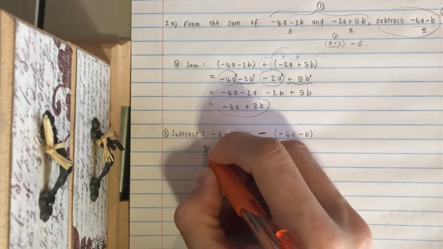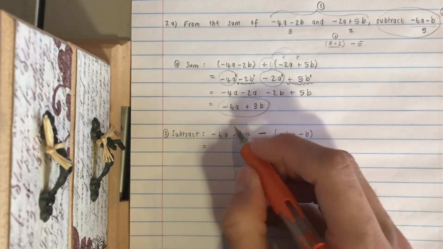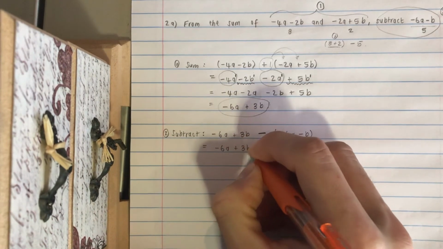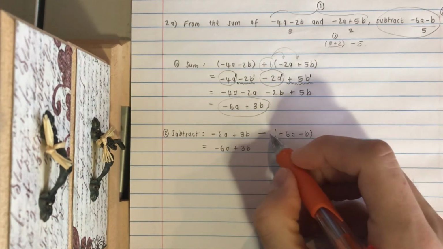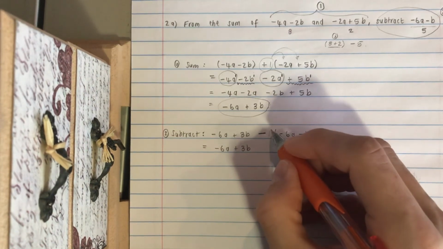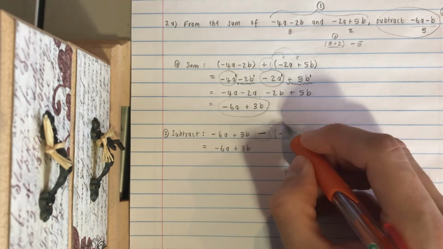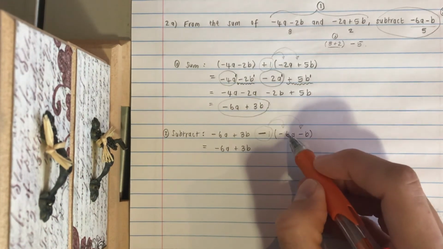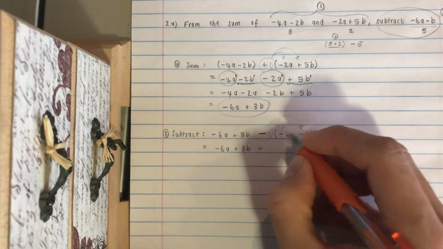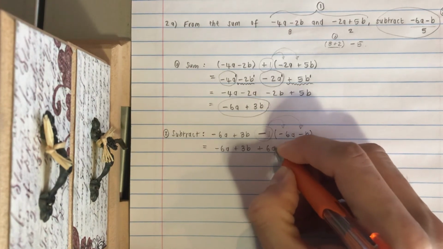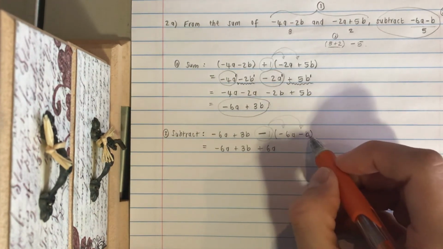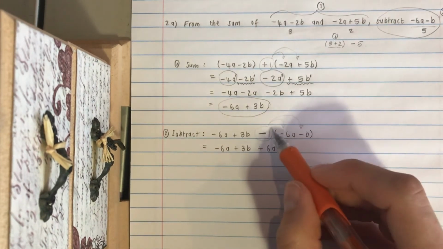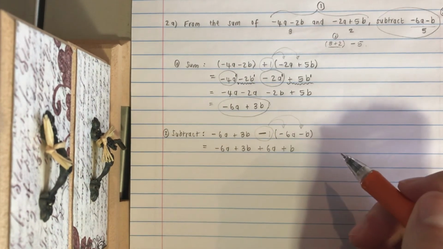So let's do that. The first expression is going to stay the same, nothing's going to change. But then, like I said, we have to use the distributive law again. It's like having negative 1 in front of the brackets and multiplying it with everything inside the brackets. Negative times a negative will give us a positive, so it will give us positive 6a. And then negative 1 times negative b will give us positive b. Remember to also multiply it with a sign.